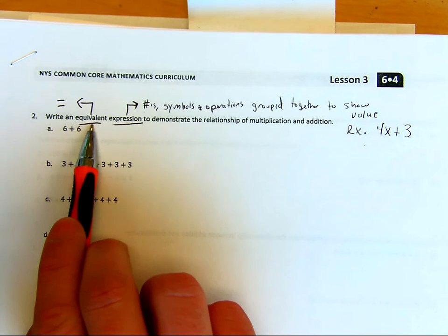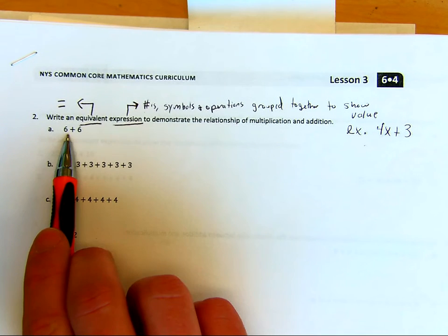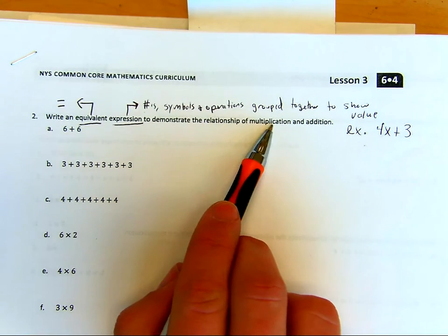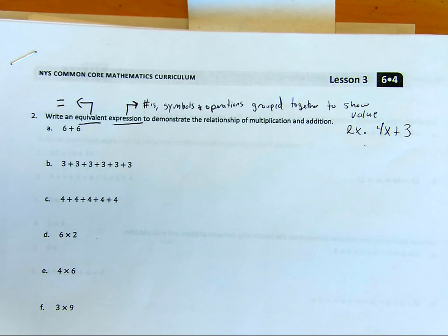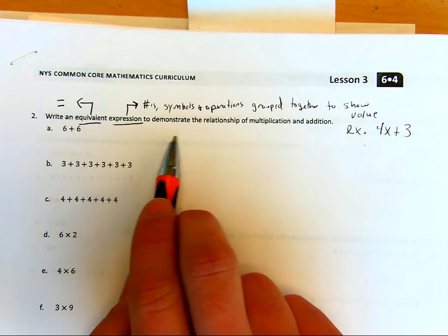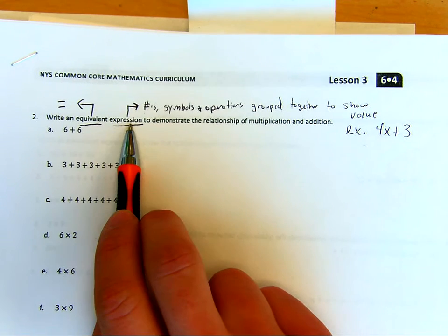Now this says write an equivalent expression to demonstrate the relationship between adding and multiplying. So I don't want to put 12. That's not what we want. We want something that it's equal to. That's another expression. Anybody have a thought? Brody? You are right. It would equal that. You are totally right. It would equal 3 plus 3 plus 3 plus 3 plus 3. That would be an equivalent expression.